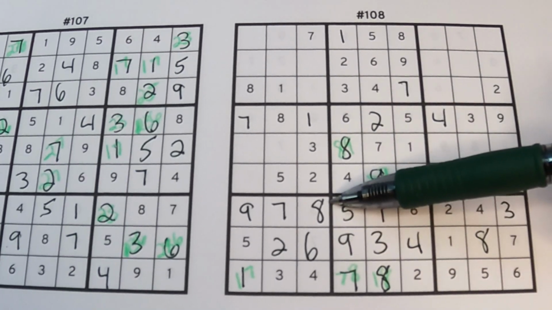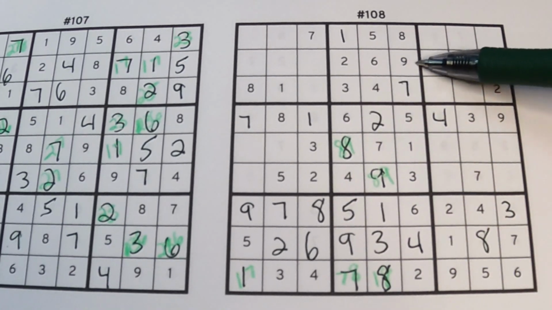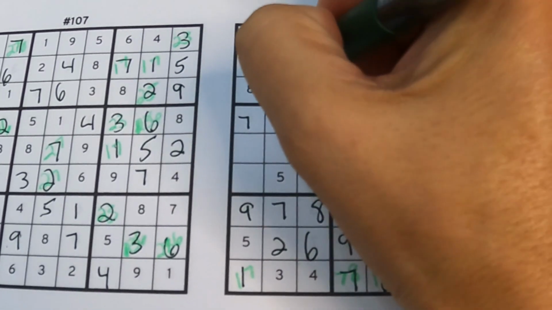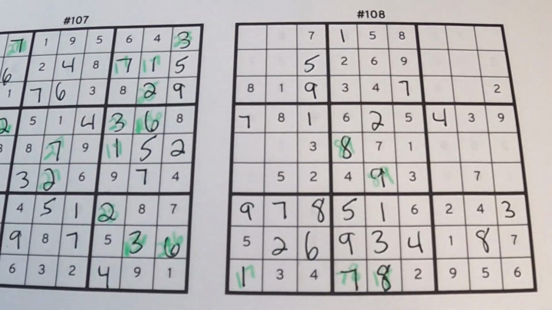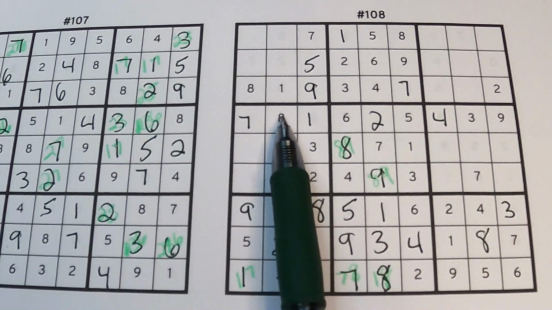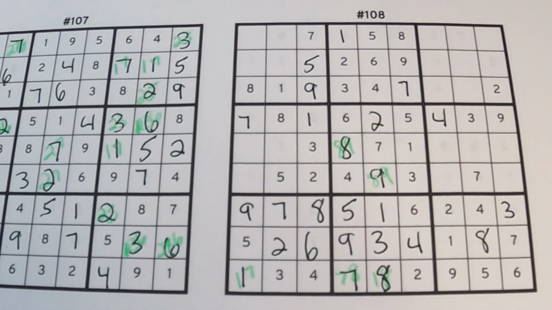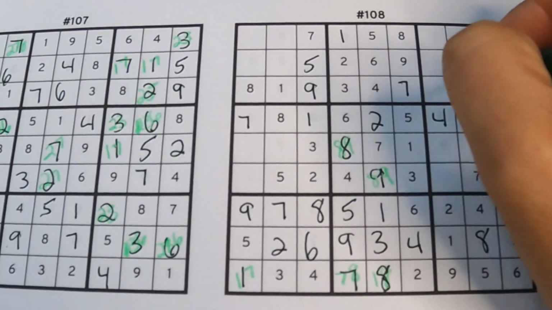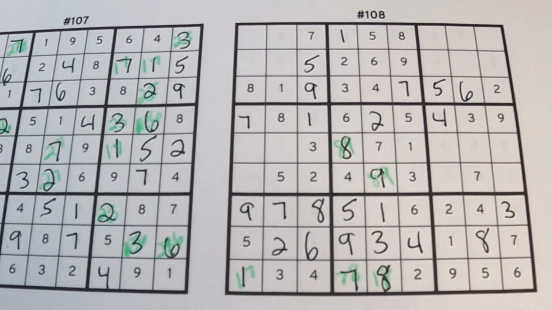For this column now, we're missing 5 and 9. We've got a 9 here. So 5, 9. For this row, we're missing 5 and 6. We've got a 5 here, so 6, 5.